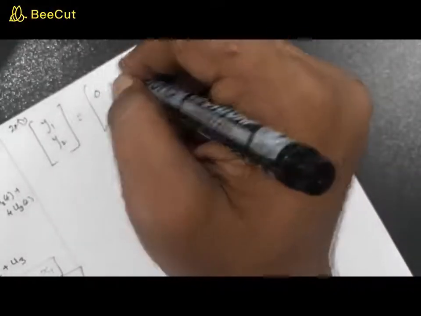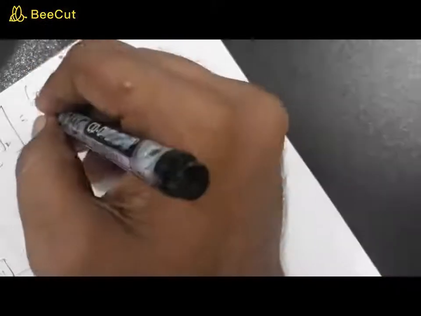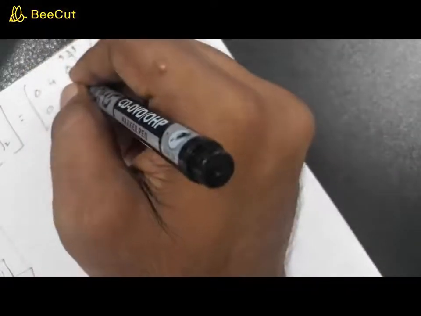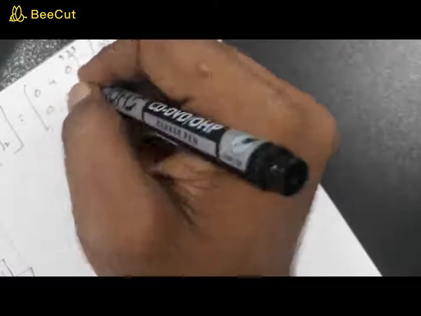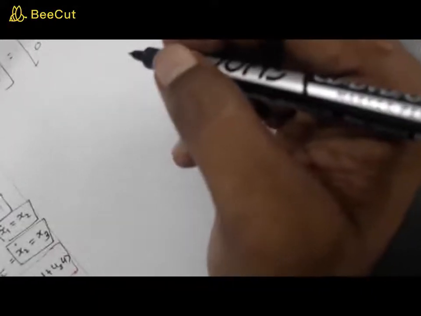In the first equation you can see that this is 4x2. So you have 4, all the rest are 0. In y2 you have x3 and the coefficient is 0 0 1.